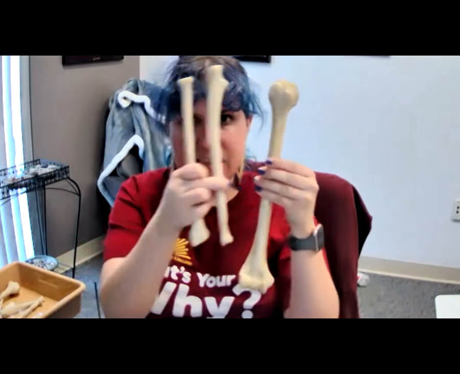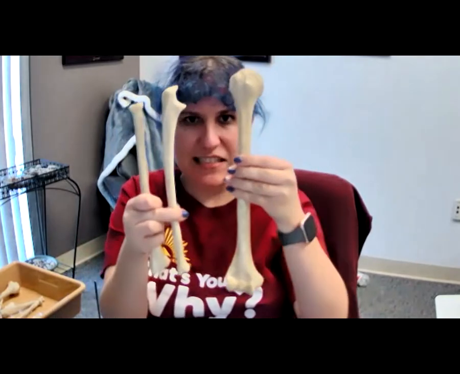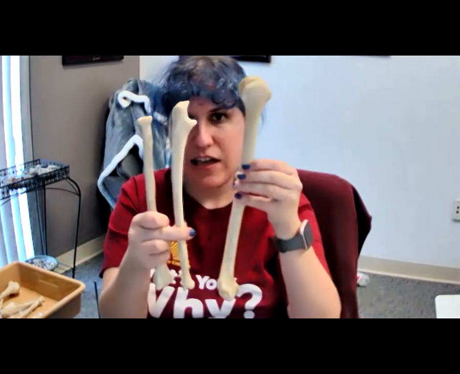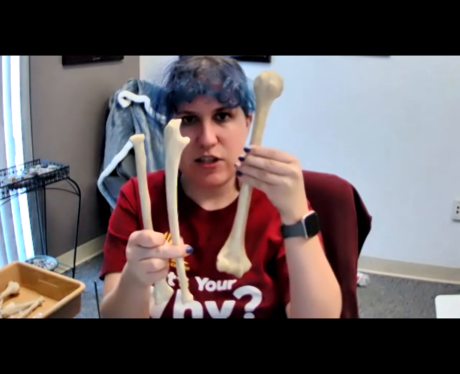So you'll notice that these guys in the forearm are a lot more slender and narrow than the big sturdy humerus.